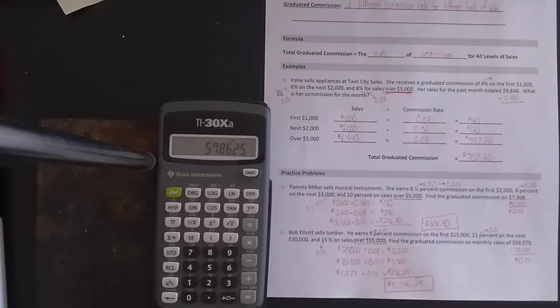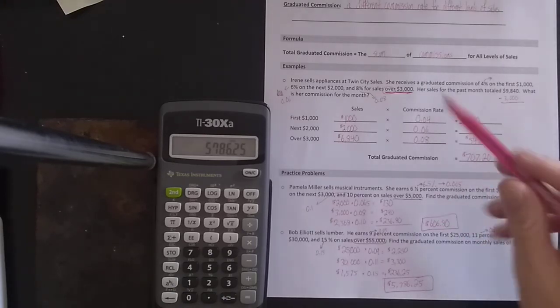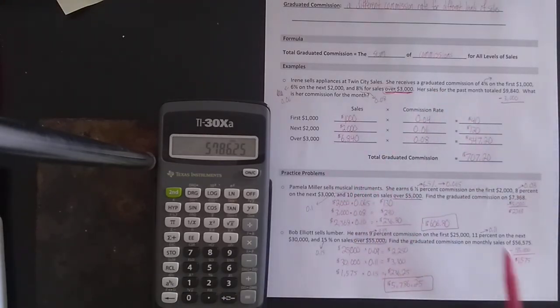Okay? So graduated commission, a little bit more complicated than regular commission, but it doesn't involve any tricky math. You just have to know the process. Figure out how much the person makes for each level of sales. Remember, for the last level, if they make it there, to subtract how much they have made in total from whatever it says over, let's say $5,000 or over $55,000. Find all the commissions for the different levels, then finally just add them up.